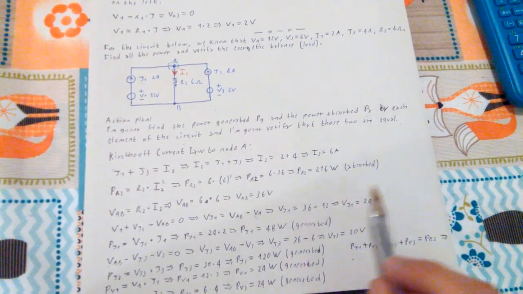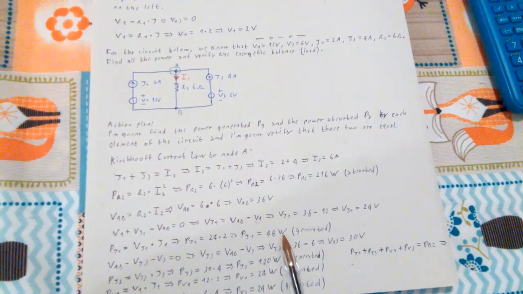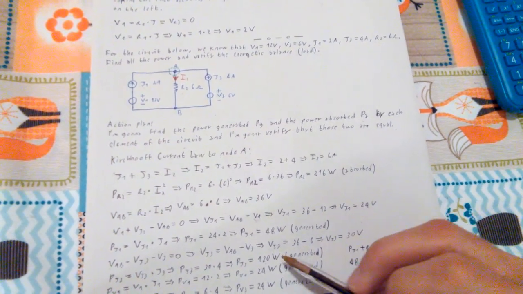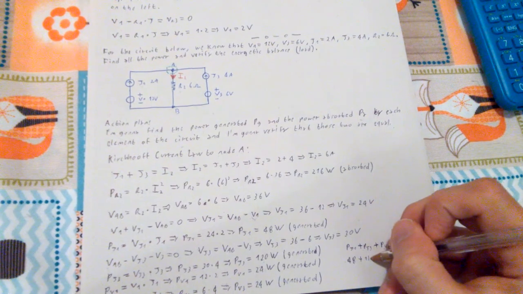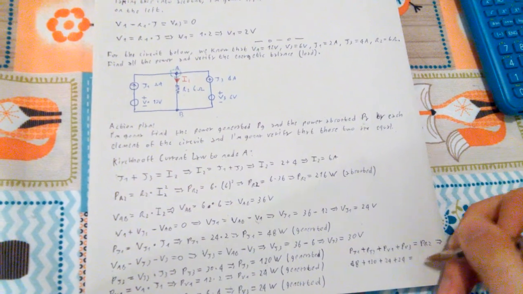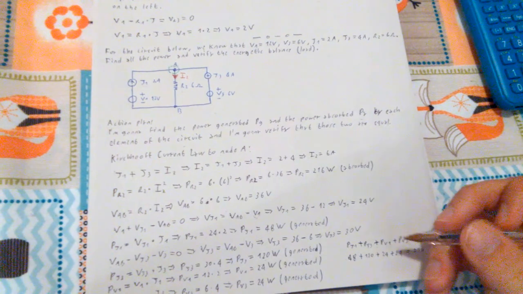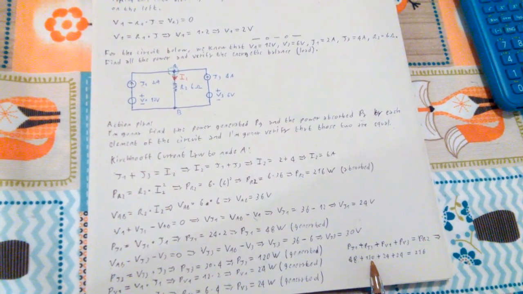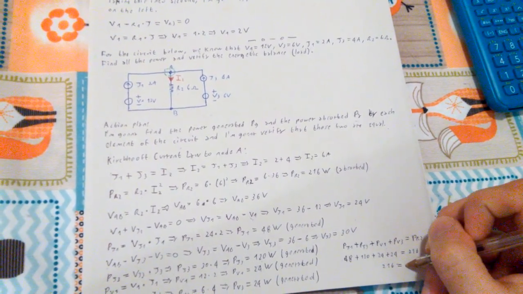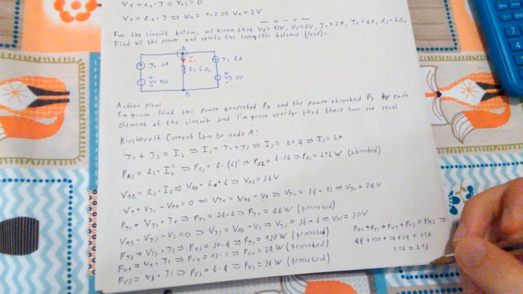Is it equal? Of course it is. Where is it? Oh, okay. PJ1 is 48 plus 120 plus 24 plus 24. Is it equal to 216? Well, yeah, sure. 120 plus 24 plus 24 plus 48. Yeah, this is 216, equal to 216. There we go.